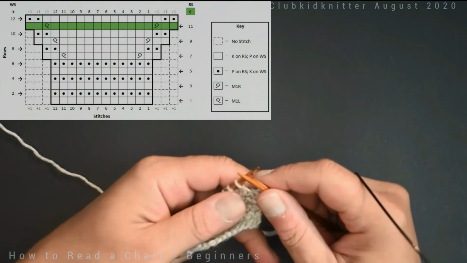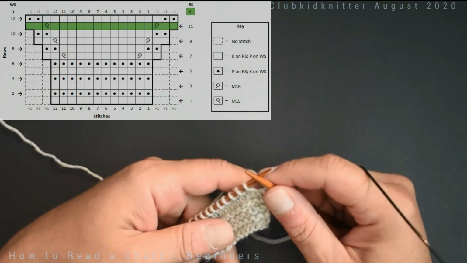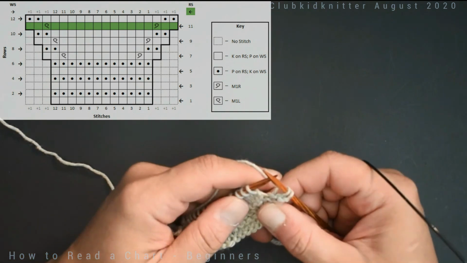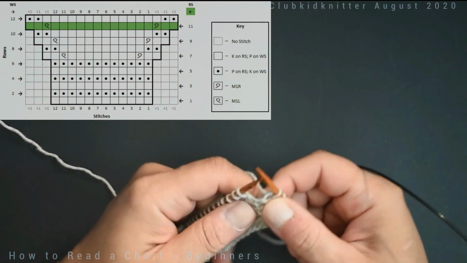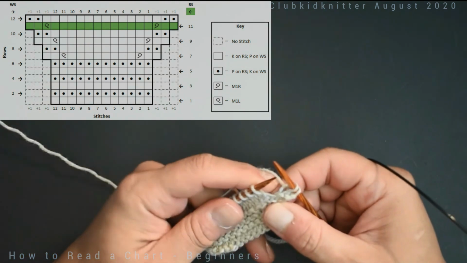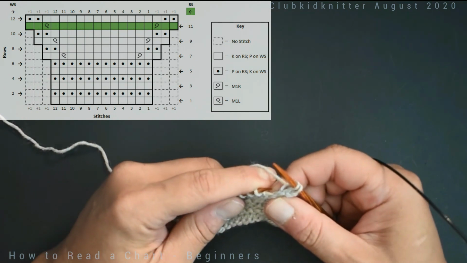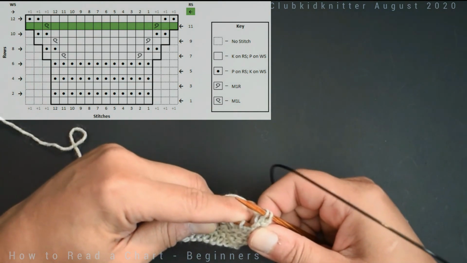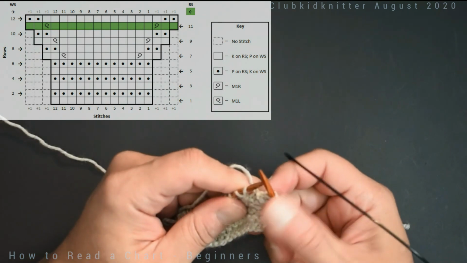The next box is a symbol for M1R. We're doing another stitch increase. Again, locate that bar that's at the very top, close to your needles. You take the tip of your left needle and from behind, come in and pick up that bar. I'll show that to you again.